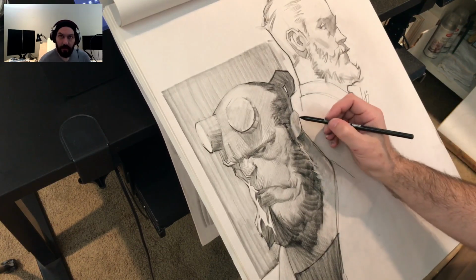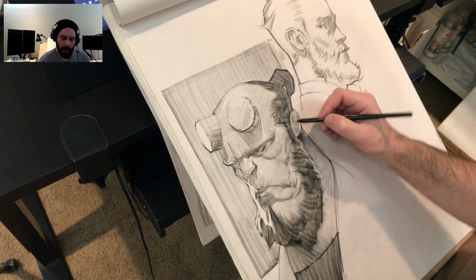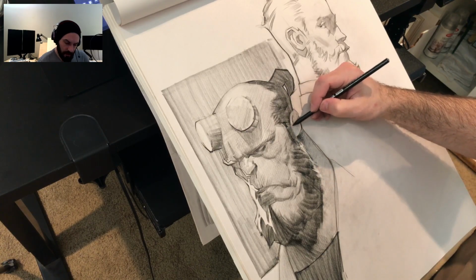Let's dial into the ear for a second and just get that to work. This is kind of halftone, rolls up.